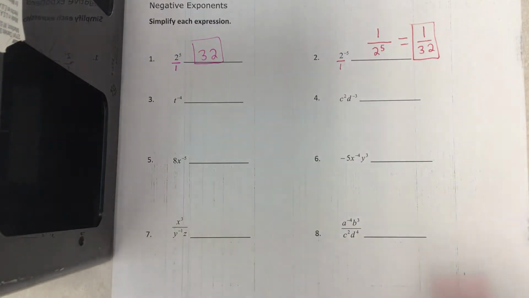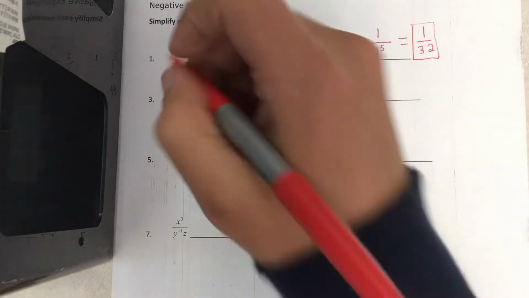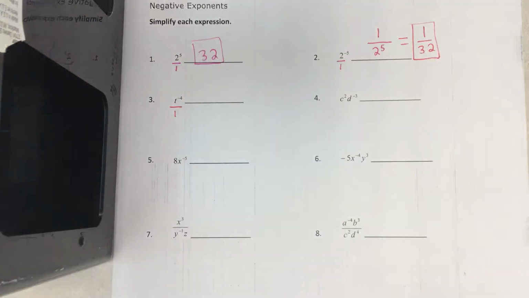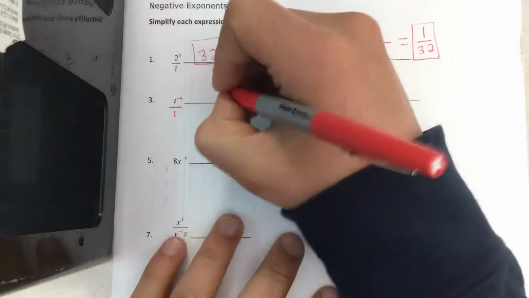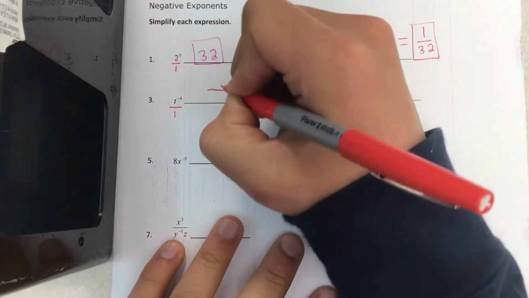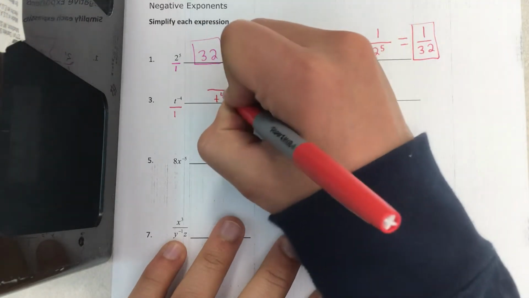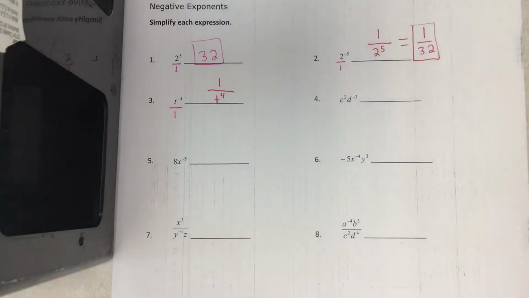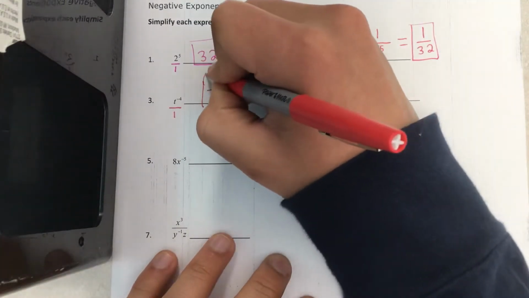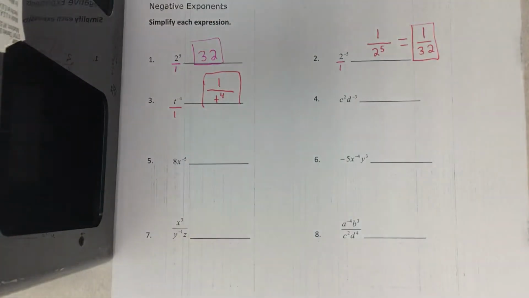Okay, so number 3. Now I have variables, right? I have t to the negative 4th. Okay, so remember, this is like t to the negative 4th over 1, okay? So we're gonna flip it and change the sign of the exponent. So I'm gonna write my fraction bar. So I'm gonna have t to the 4th power and then 1 on top. And that's my final answer. That's as simple as I can get it. 1 over t to the 4th power. That's it. Okay, you got it.